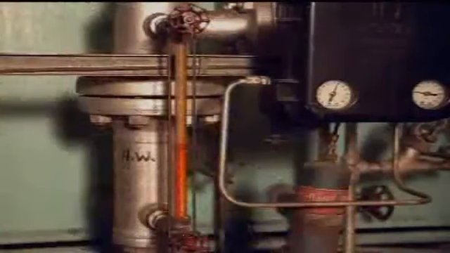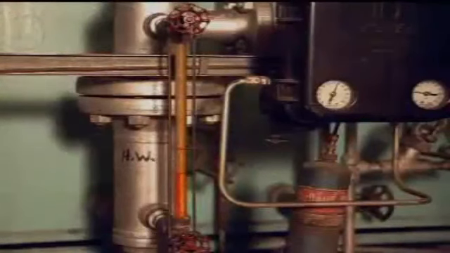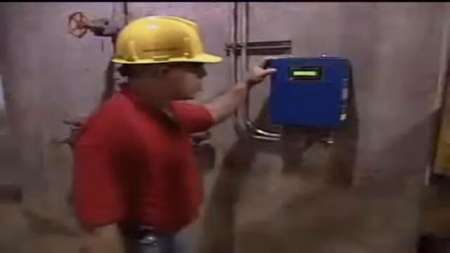On the other hand, a low hot well level could cause the condensate pumps to lose suction, which could damage the pumps or could even cause the pumps to trip. Operators also routinely check the airflow gauges and monitors in the air removal system. Abnormally high readings could indicate an air leak into the condenser.